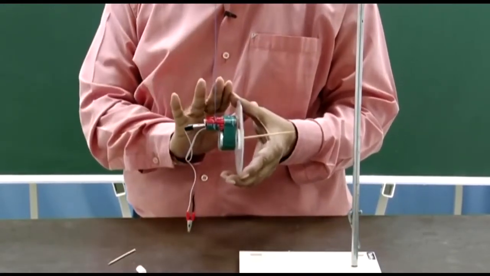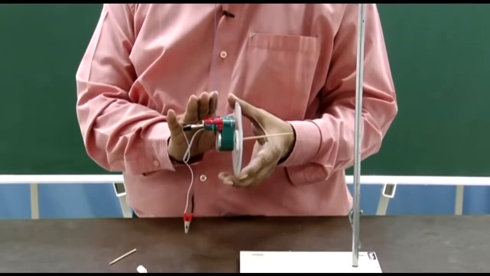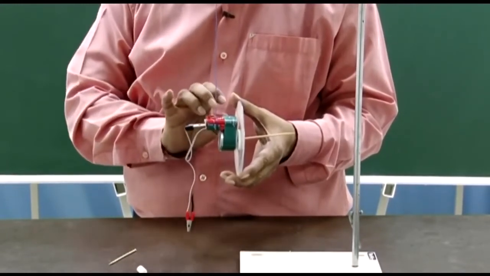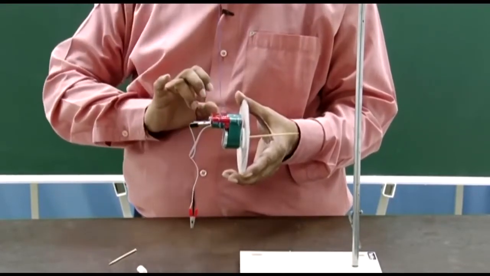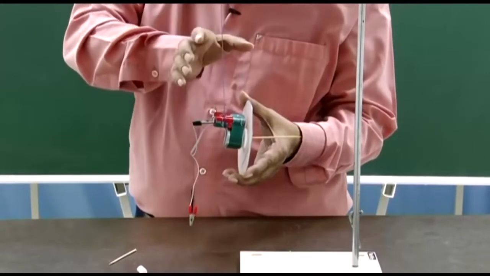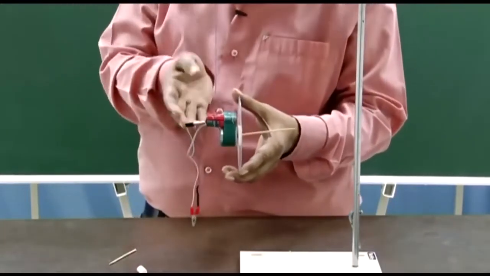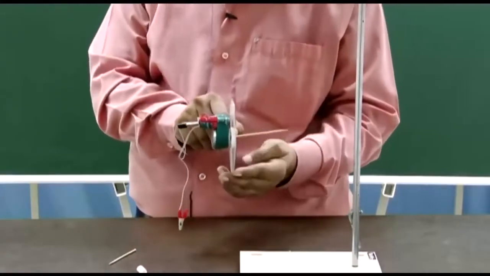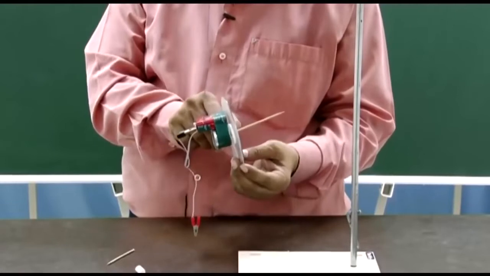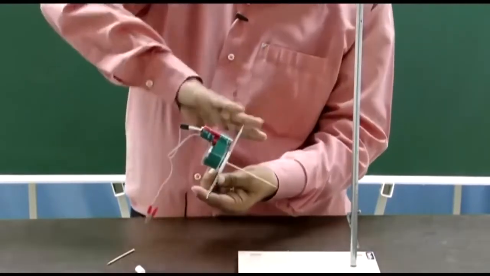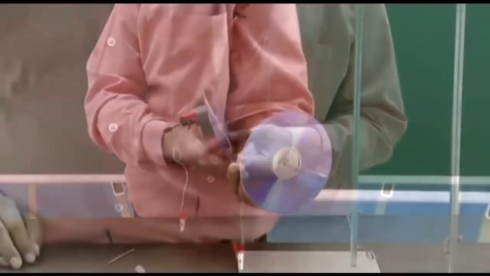Initial angular momentum is 0. So after time dt, the angular momentum direction should be towards me, and if angular momentum is towards me, it has to tilt anti-clockwise in that perpendicular plane. So it goes like this, and that is what happens. When I release it from here, it just tilts like that. So that is how things are explained.